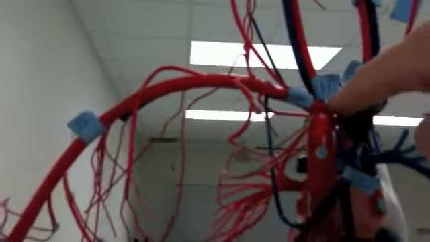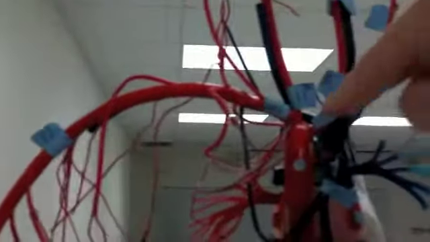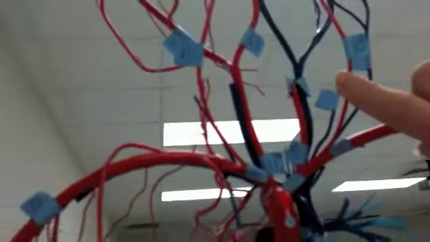abdominal aorta. Off of the arch of the aorta, we have the brachiocephalic, the left common carotid, and the left subclavian. Off of the brachiocephalic is the right subclavian and the right common carotid, and off of the subclavian is the right vertebral.